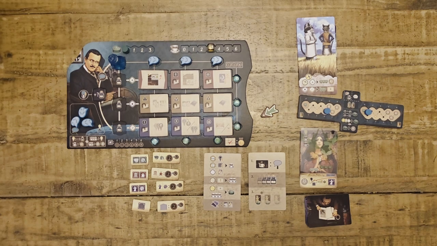So we're going to jump into the multiplayer game. The multiplayer one, your turn is almost identical to solo. So if you're just interested in seeing how the game plays, I would definitely keep watching. But for the intricate solo details, maybe go check out the text review.